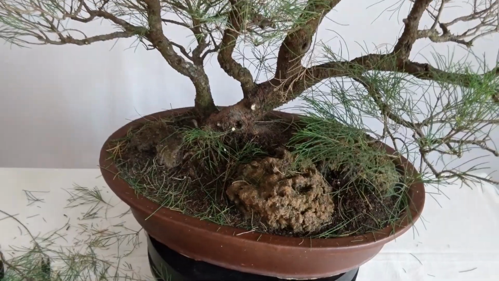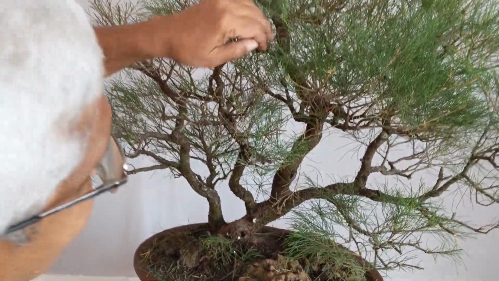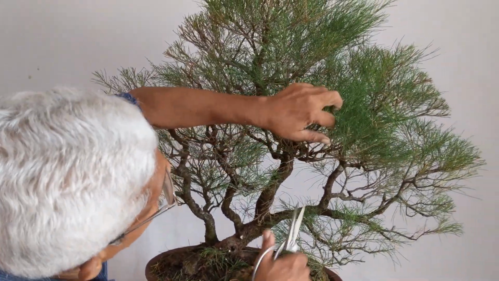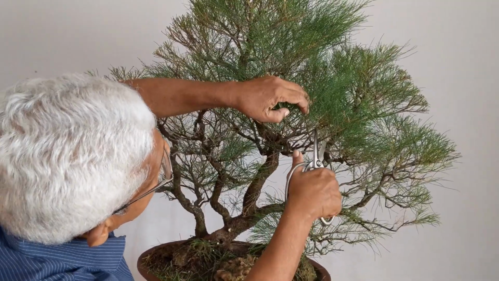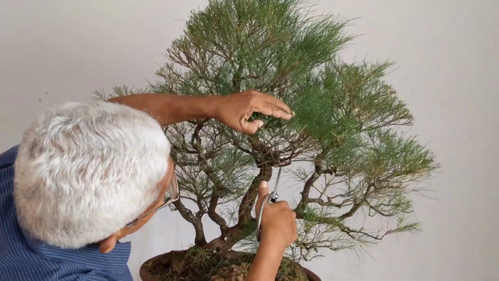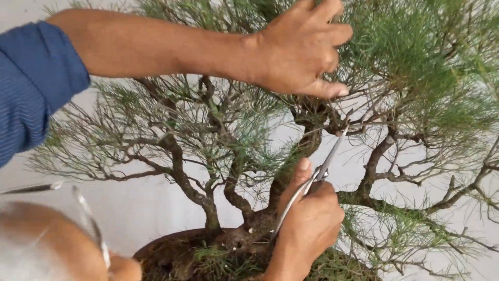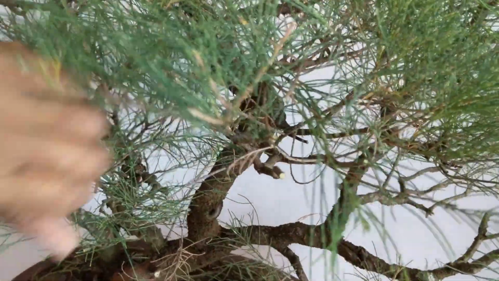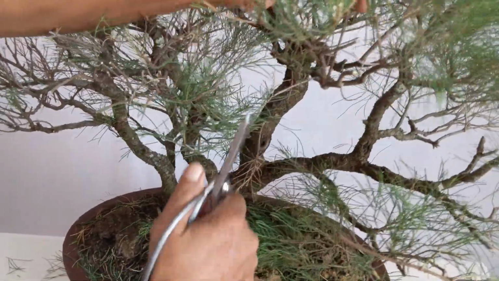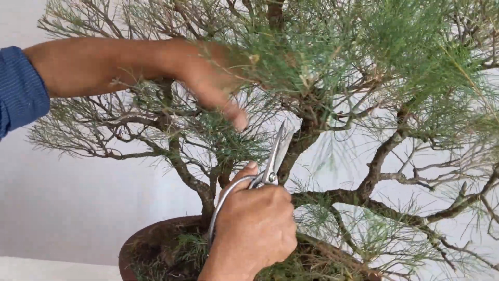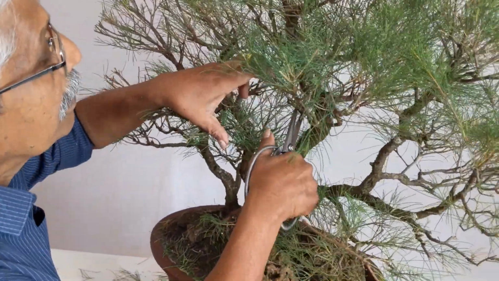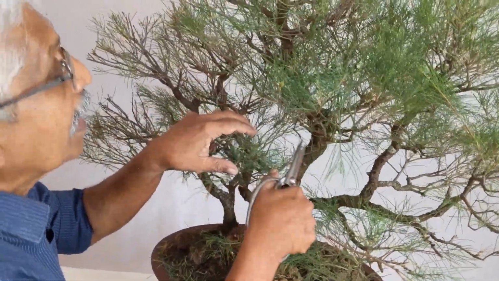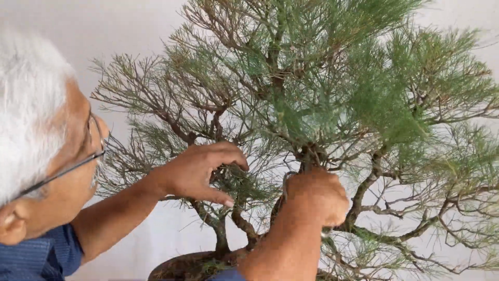Then this front branch of this tall tree, I am going to cut it. You see, this is a crossing branch. It must go. A lot of small things at the same point, they must also go.